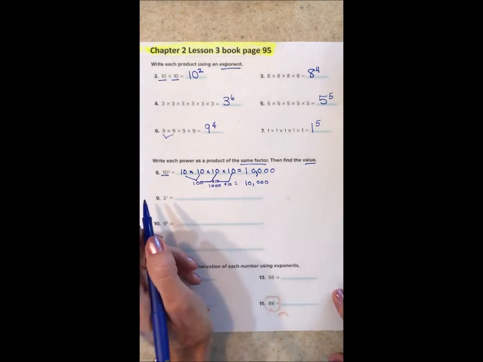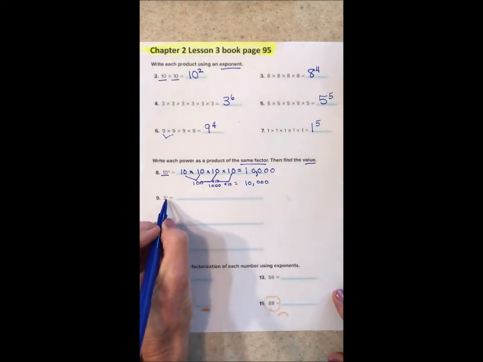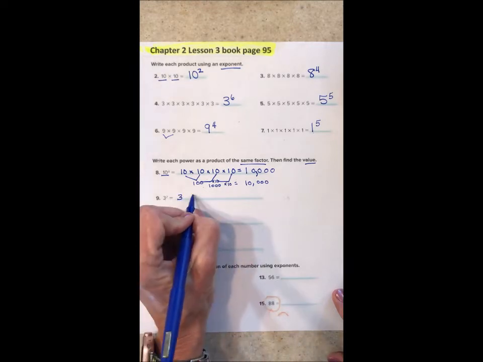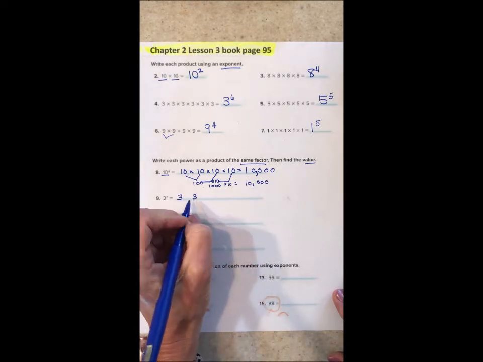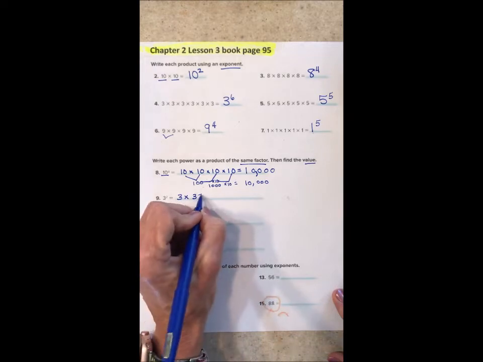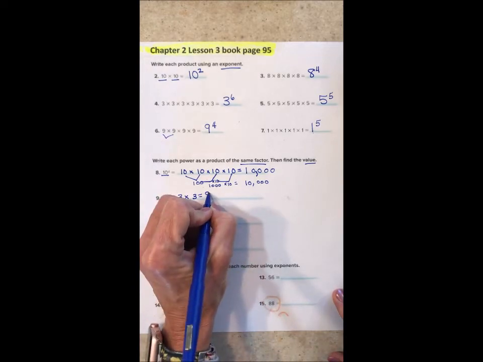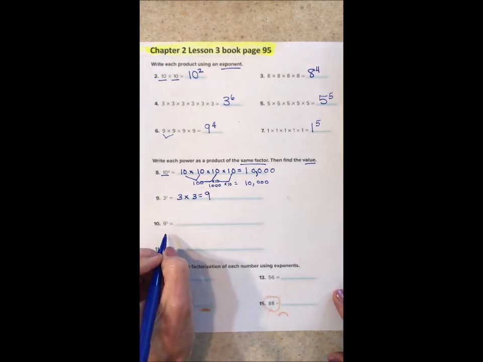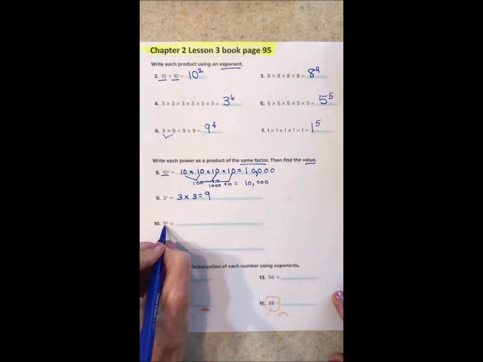10,000. Okay, this is 3 to the 2nd power. That means 3 is being multiplied 2 times. And I can put my multiplication sign in there. 3 times 3 is, hopefully you know, 9. That's done. That's easy.